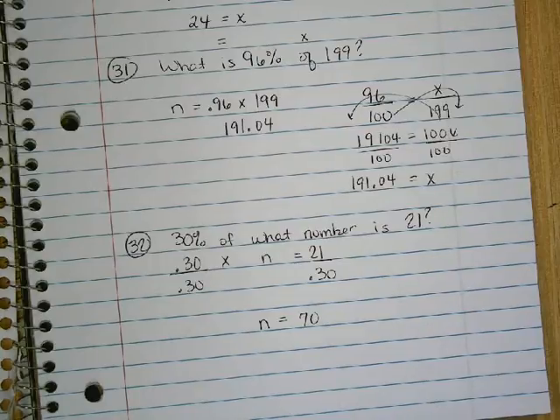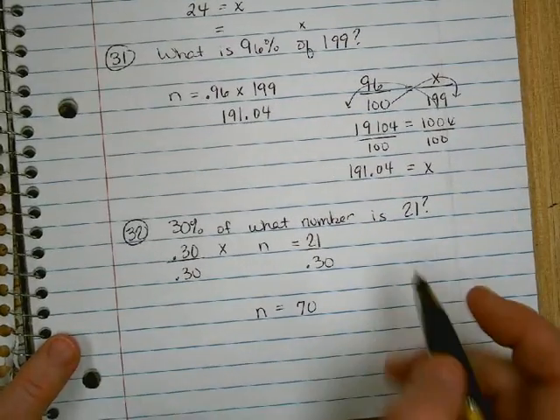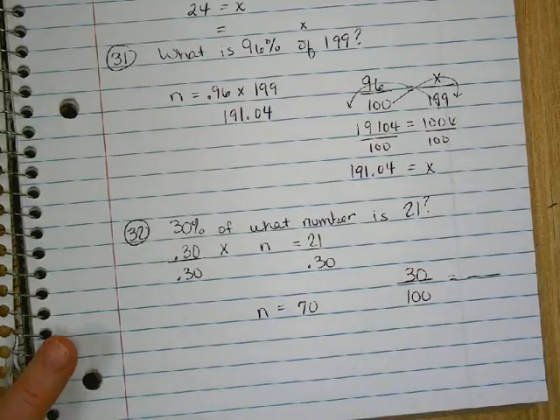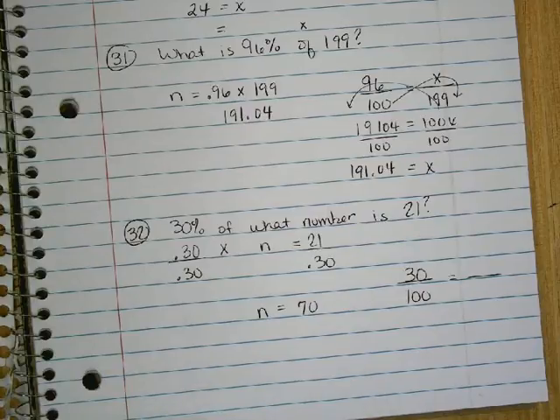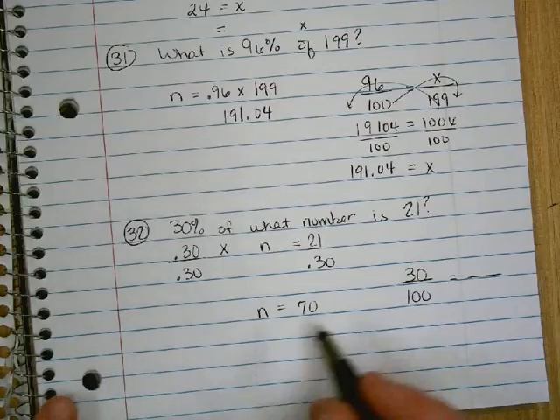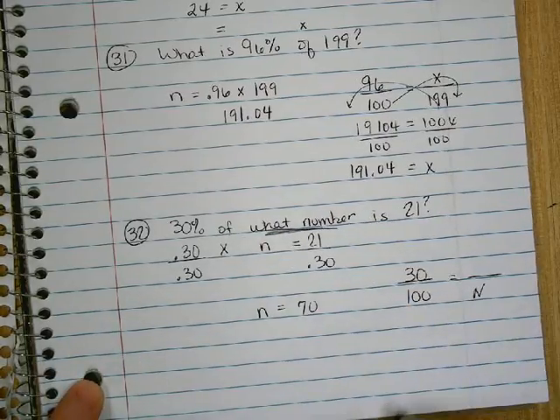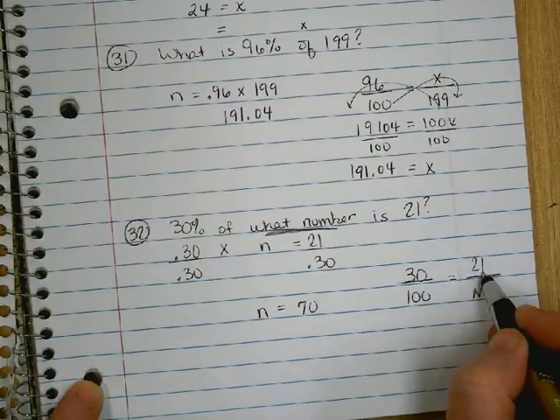That's good. If you use the ratio method, 30 out of 100 is equal to, now remember what I said about part and whole. Which statement makes sense? Part of whole or whole of part? Part of whole. So the whole goes behind the word of. That's the missing thing this time. So it's part over whole, so the part is 21.